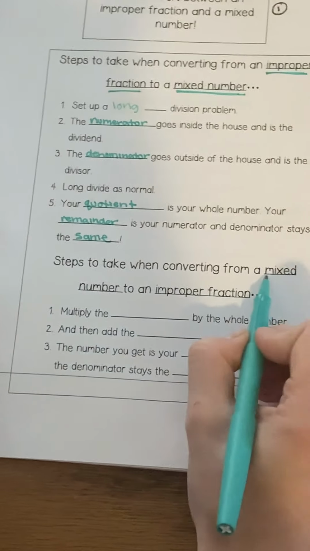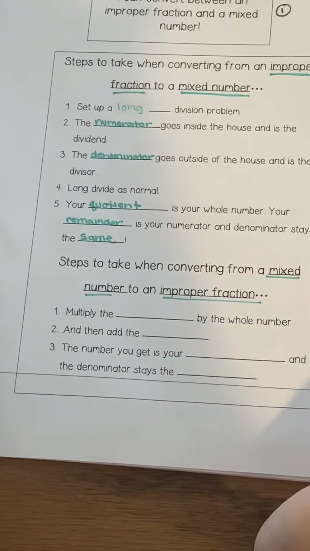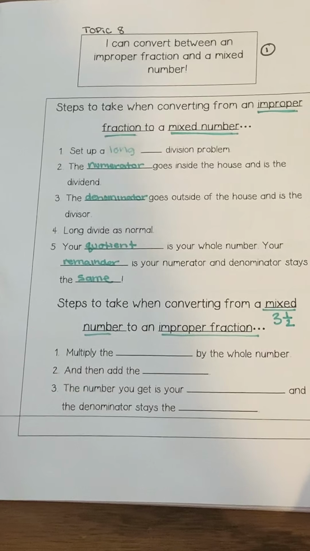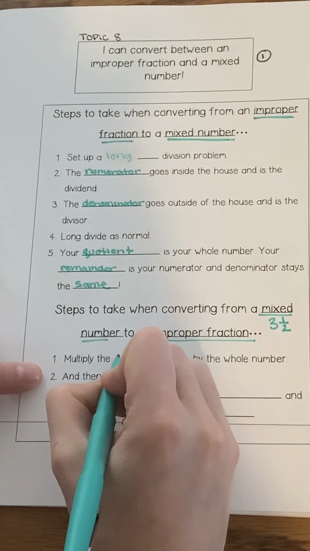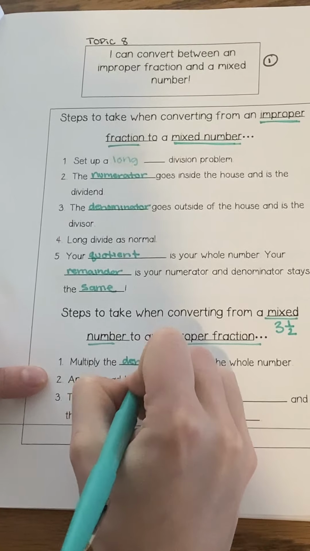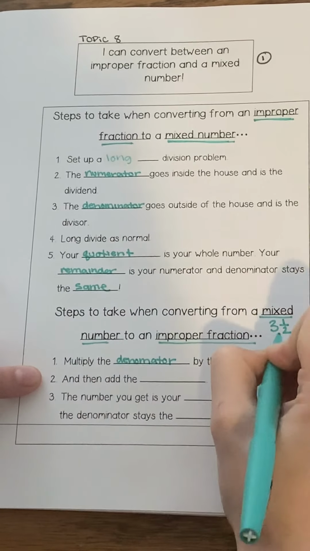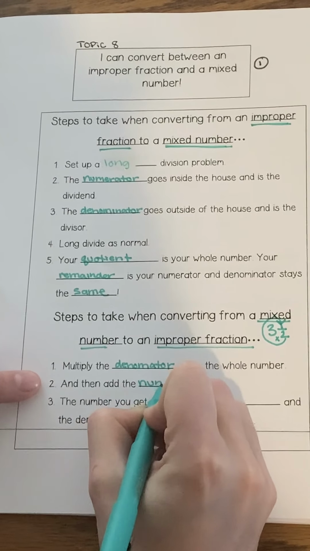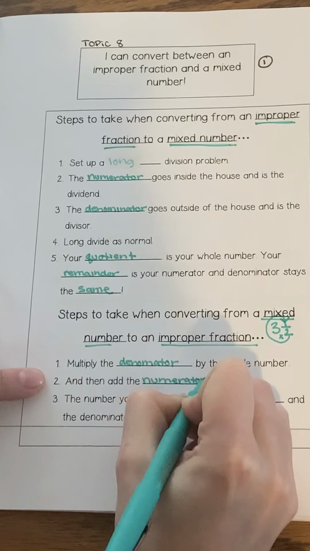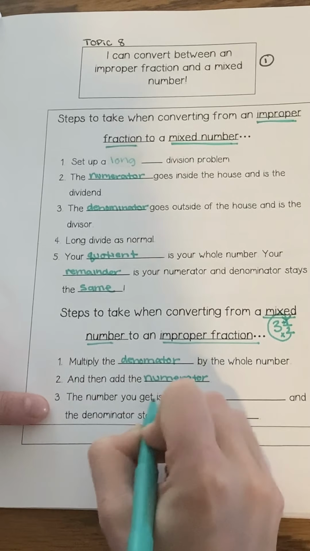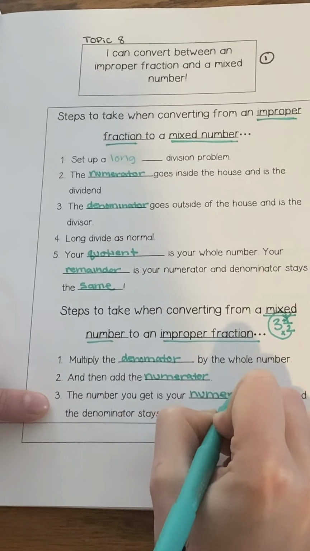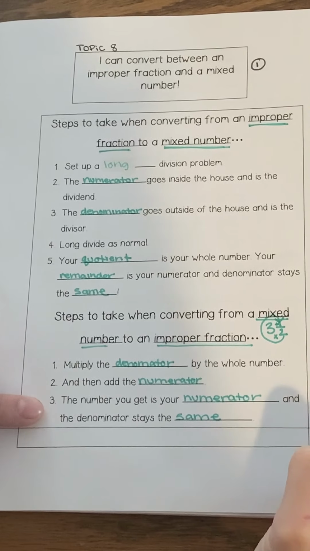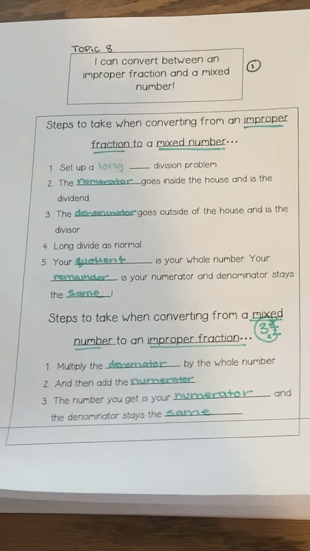These are the steps to take when converting from a mixed number to an improper fraction. So remember, a mixed number is when you have like 3 and 1/2. It's with a whole number and a fraction. So you multiply the denominator by the whole number. Remember, we're making this C shape. And then add the numerator. So you multiply and then you add. The number you get is your numerator, and the denominator stays the same. So this should be a review from our last unit.